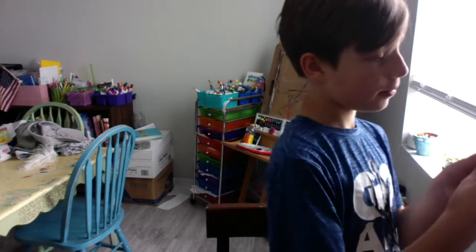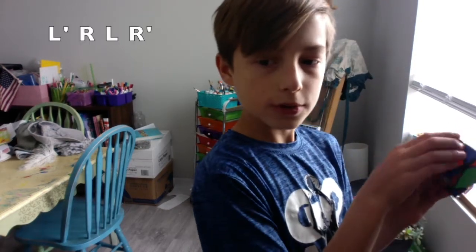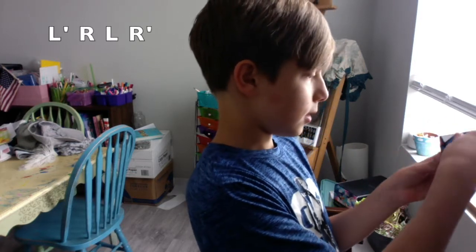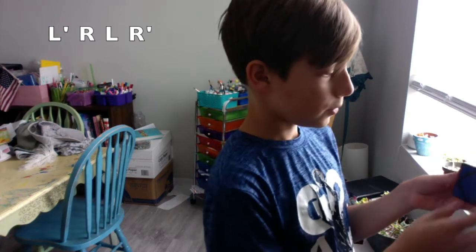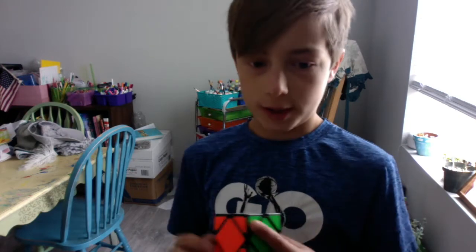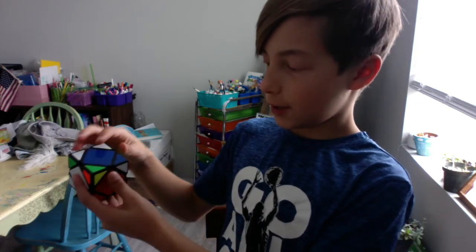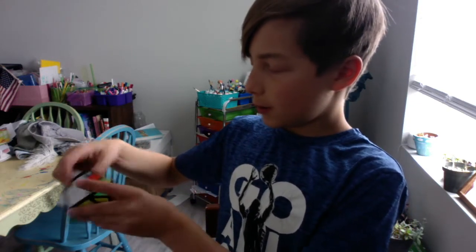So the main algorithm you'll need to learn in Skewb is this algorithm. So it goes left side up, right side up, left side down, right side down. So in notation, that would be right there. So the L prime, R, L, R prime, and you don't really need to learn that. You could just do, so it'd be left side up, sorry, right side up, left side down, right side down.